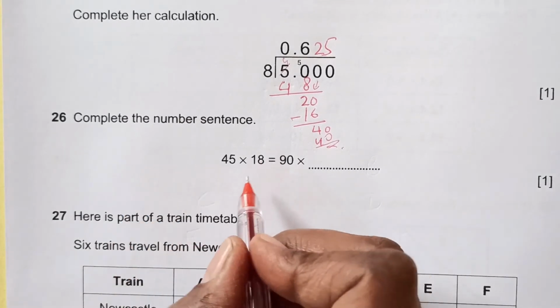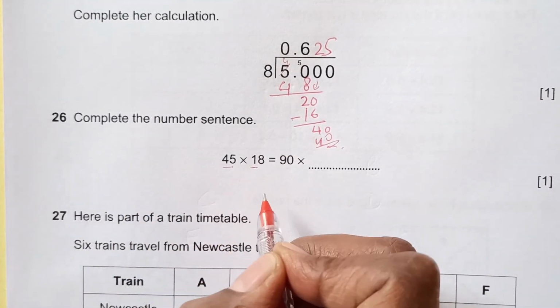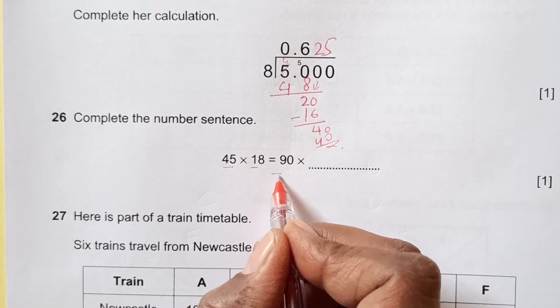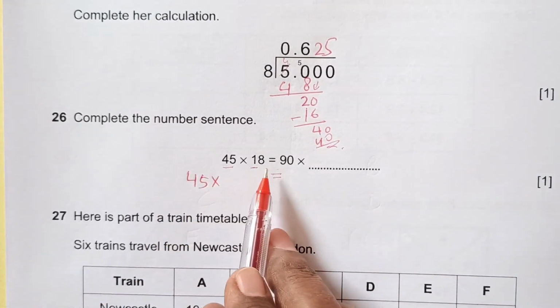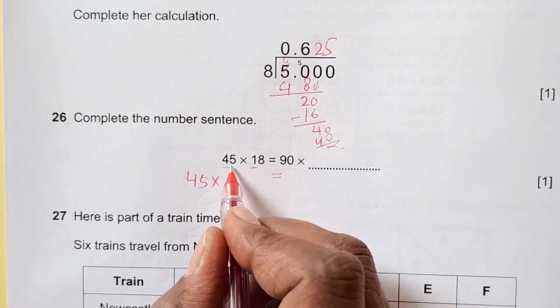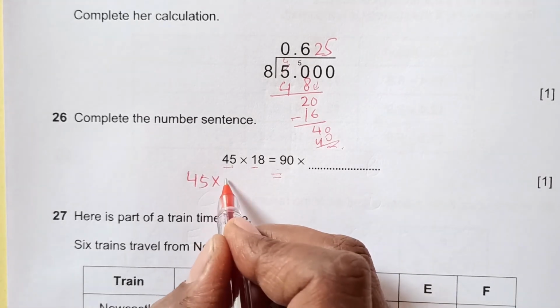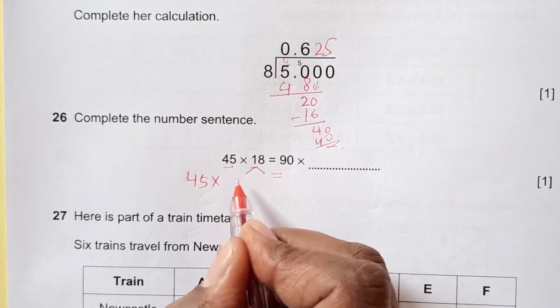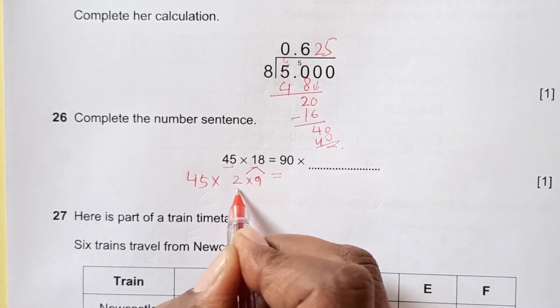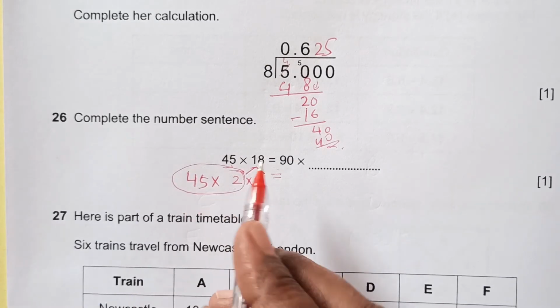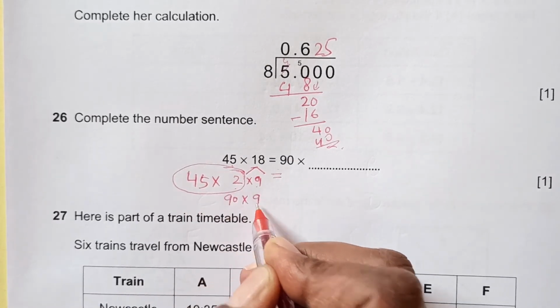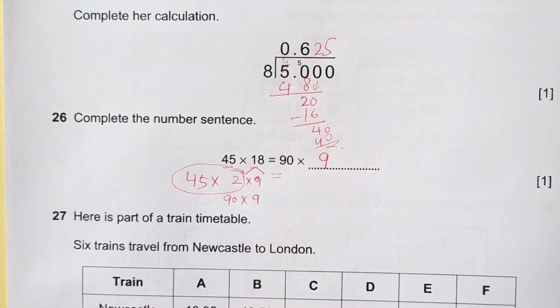Now complete the number sentence: 45 times 18. You see both the calculations are equal. So there is no need to do actual calculations here. 45 times 18 can be written with 18 as 2 times 9, right? 2 times 9 is 18. So now if I combine these two, 45 times 2 is 90, times 9. So we will have 9 here.